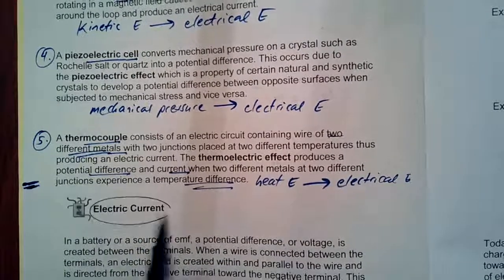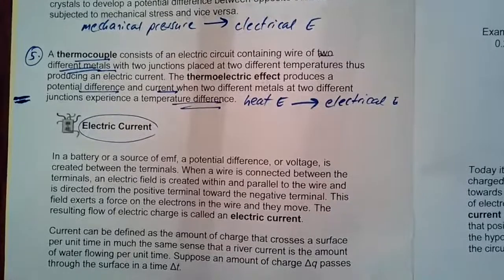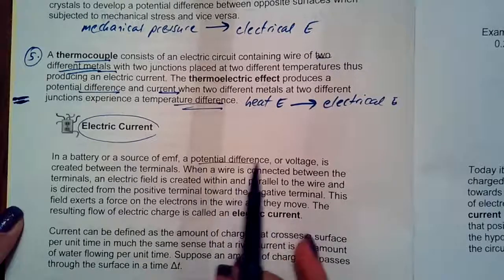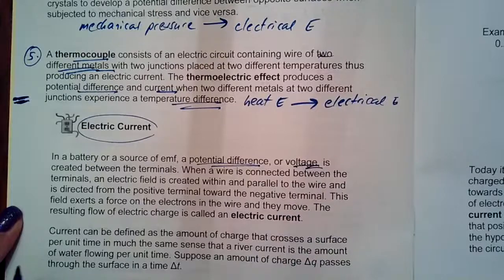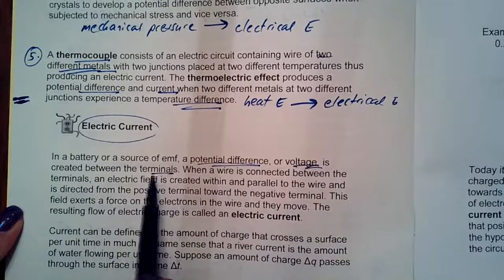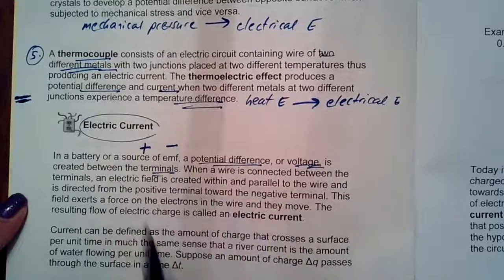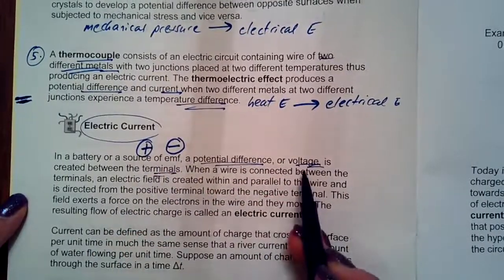Now let's take a look at the concept of electric current. What is an electric current? You know that there is a source of the current, which is called potential difference or voltage. This is created between the terminals. So you have a positive terminal and a negative terminal, and between these two, you create a voltage.